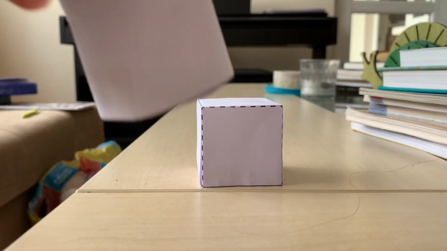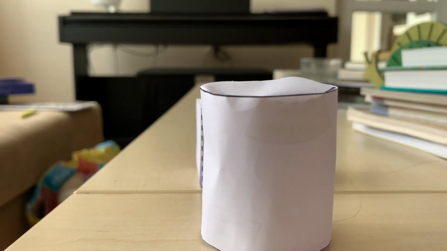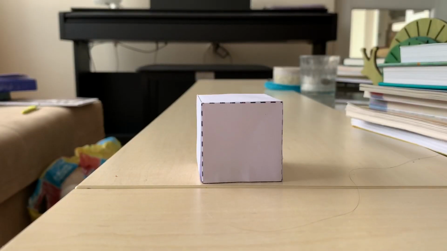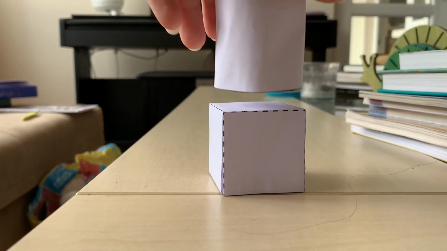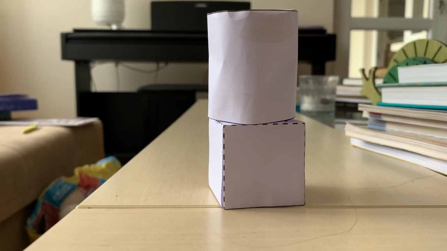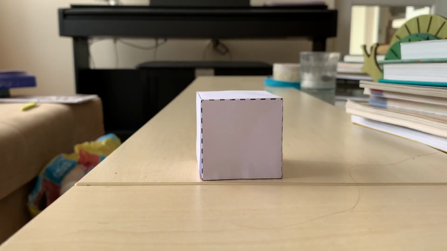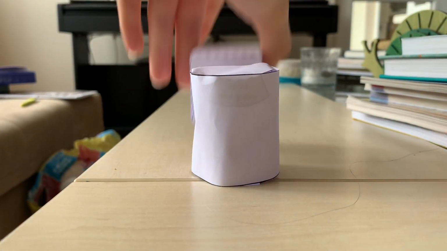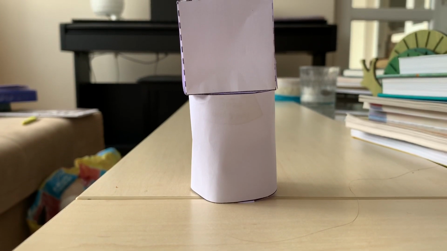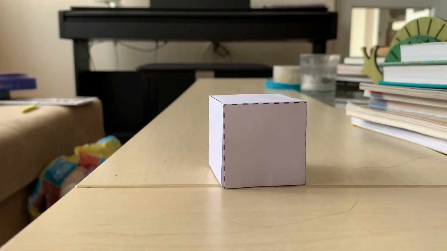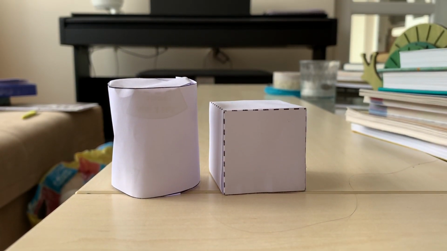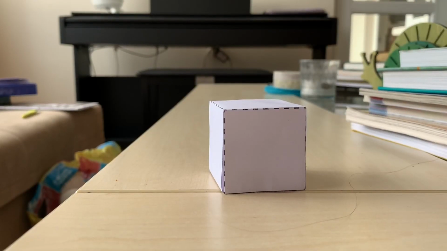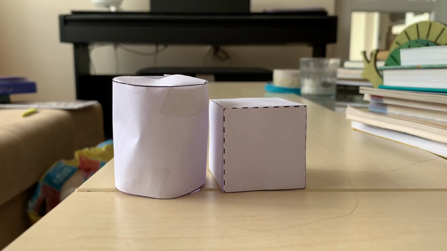The cylinder is in front of the cube. The cylinder is behind the cube. The cylinder is above the cube. The cylinder is below the cube. The cylinder is beside the cube. The cylinder is next to the cube.